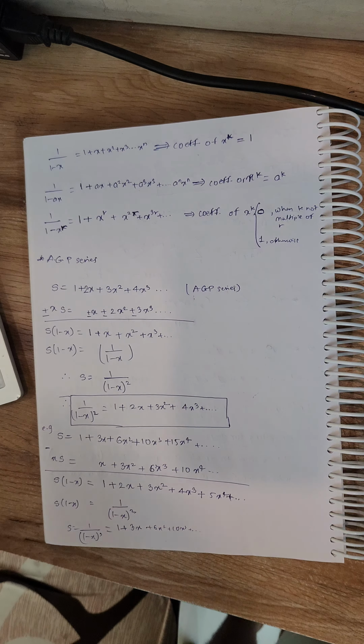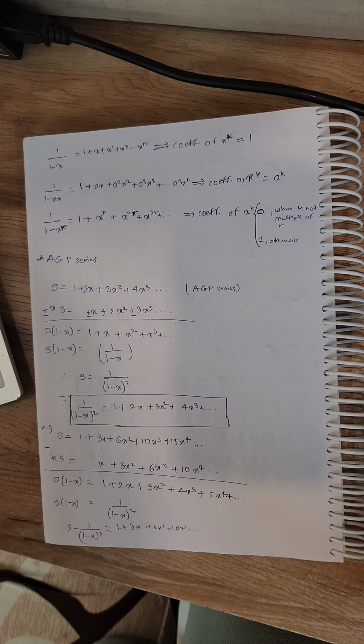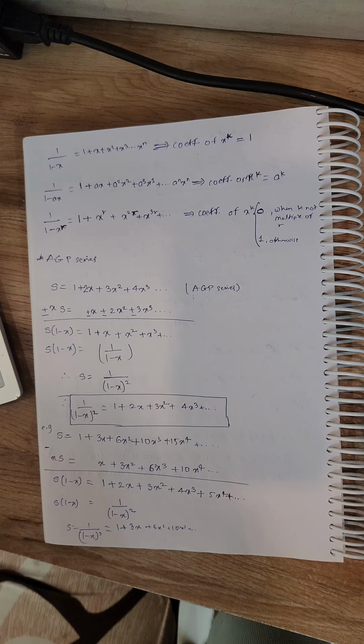Hello everyone. So today I'll be explaining the concept of generating functions. Basically, I would like to first explain what generating functions are. Generating functions are a way to encode a sequence of numbers into an algebraic expression. A generating function is a way to encode a sequence of numbers into a single expression, that is a power series, usually in variable x.